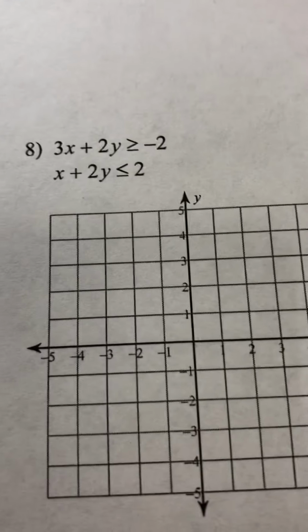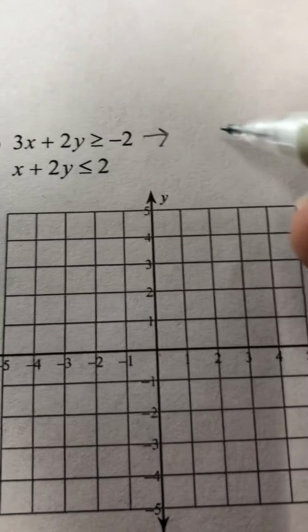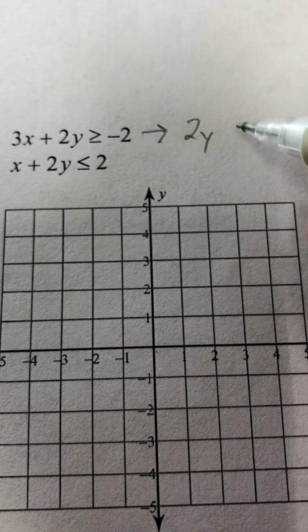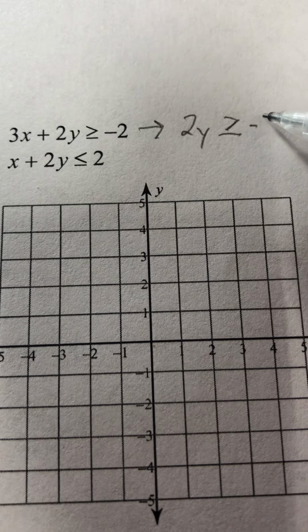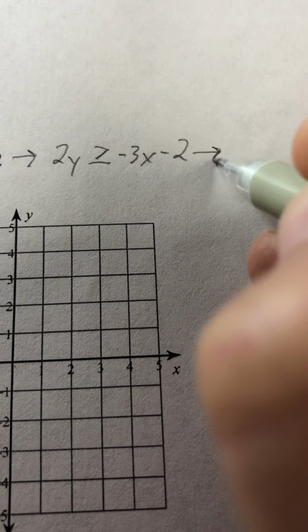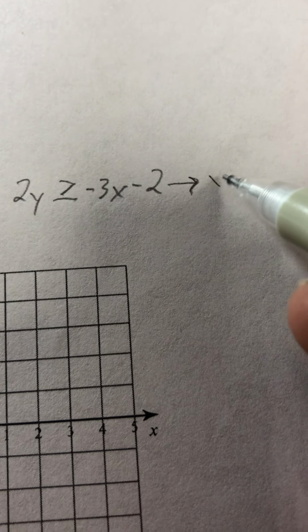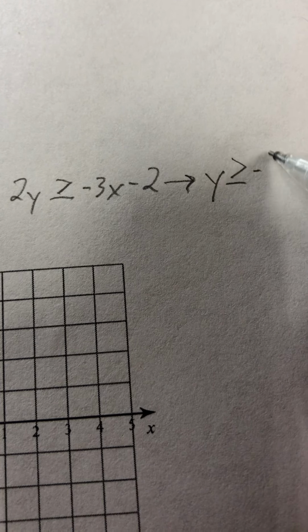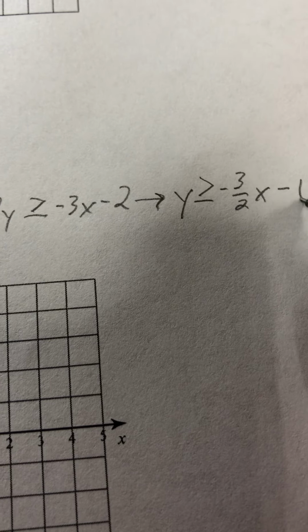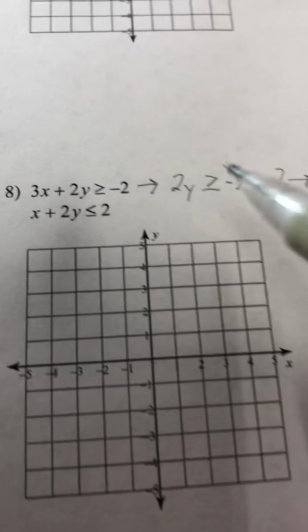If you're working on number 8, let me help you out with number 8 real quick. I'm going to get this 3x over on the other side. So it'd be -3x minus 2. Then I got one more step, and they're not going to show you this one if you're looking up the answers. I'm going to divide everything by 2. So it just becomes y = -3/2 x - 1. Okay? So that is with y on one side of the equation.